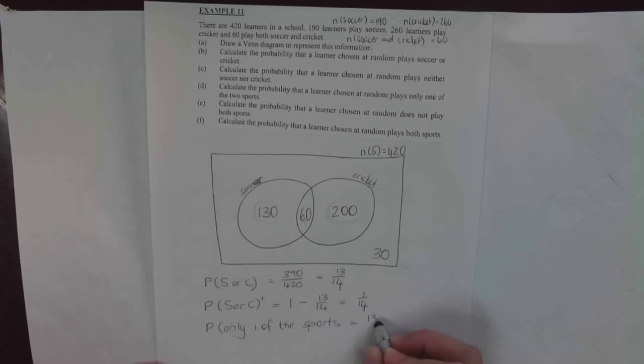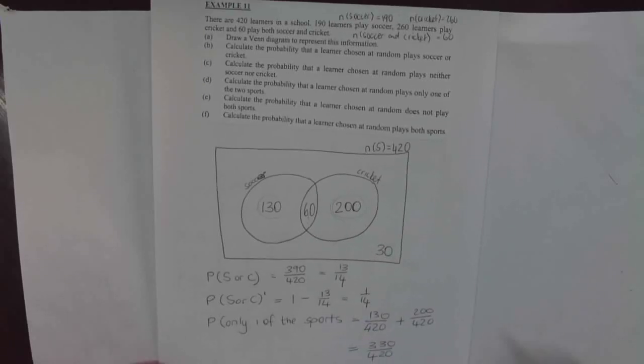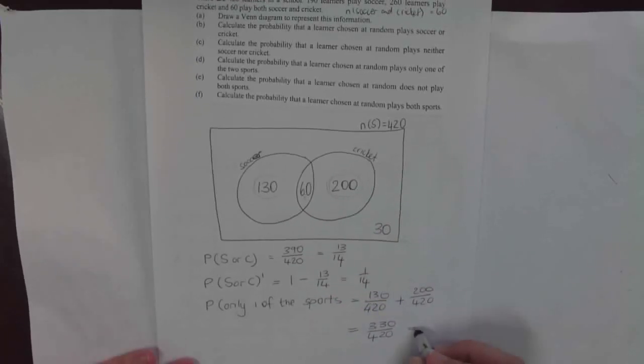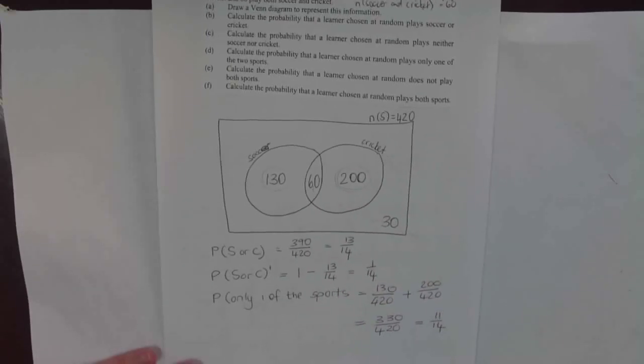So it is 130 over 420 plus 200 over 420. That's 330 over 420. In your calculator, you'll see that that's 11 over 14. And then what is the probability when a learner is chosen at random, does not play both sports? So what's that?